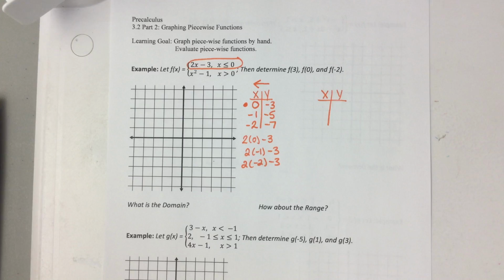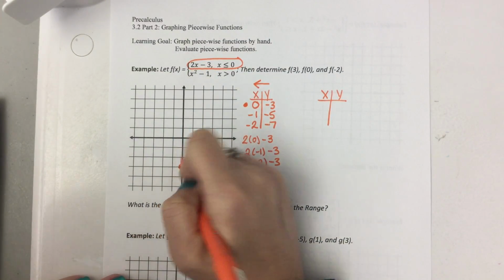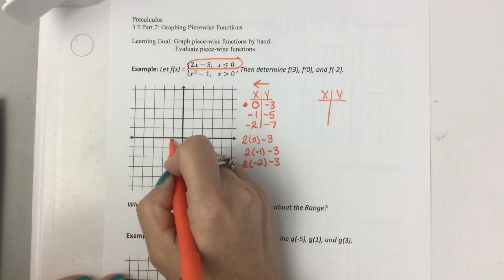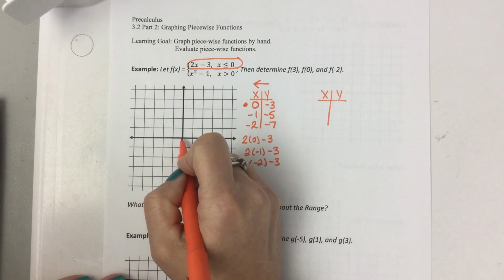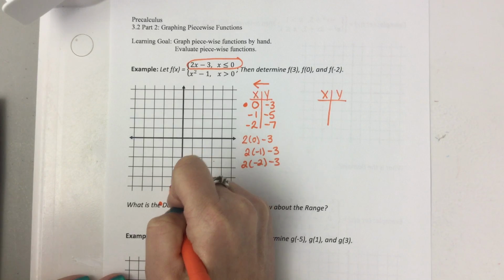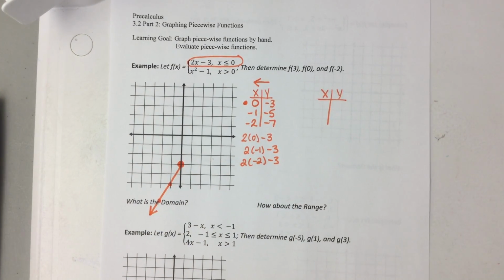So now I can go ahead and graph that piece. So 0 down 3, it's a filled-in circle because it's included. Your 0 value is included with the top. Left 1 down 5. Left 2 down 7. It's off the graph, but that's okay. Now this pattern continues. It's less than, so I will have an arrow going to the left.